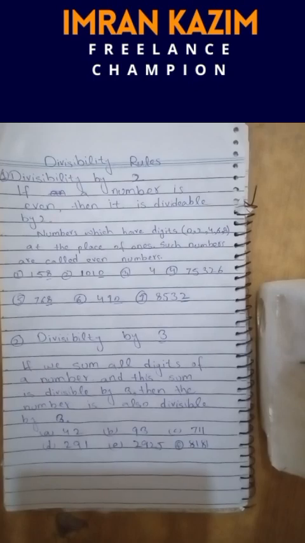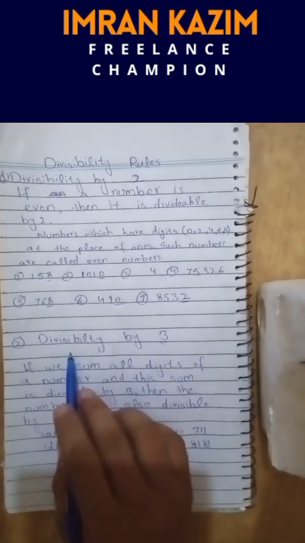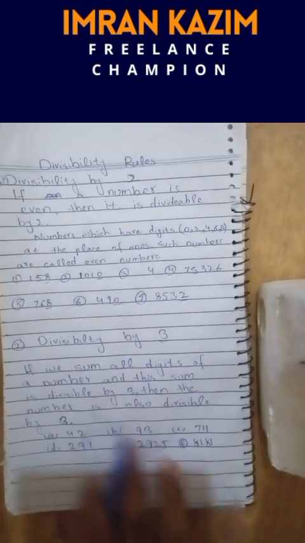Now we have our second rule, and in this rule we are going to study divisibility by 3. Divisibility by 3. So the rule is very simple.